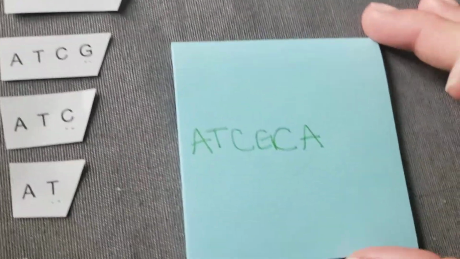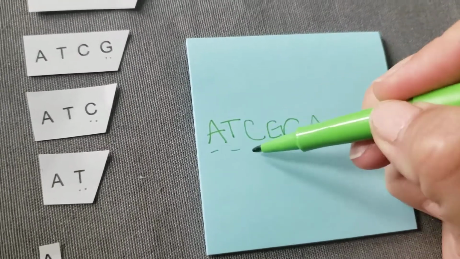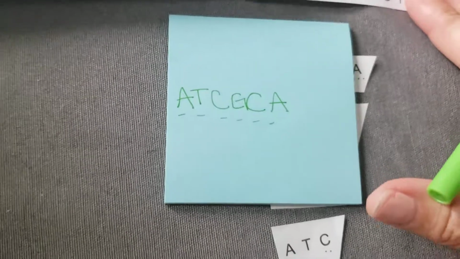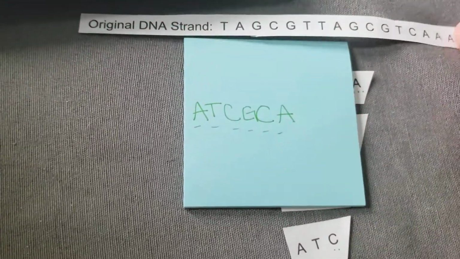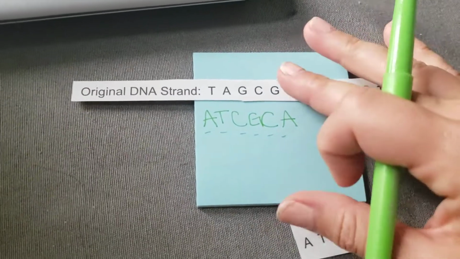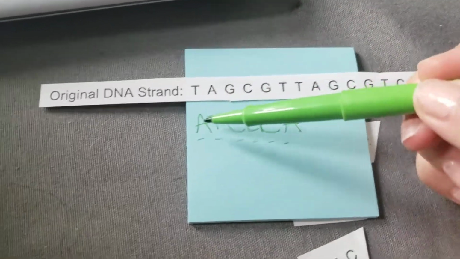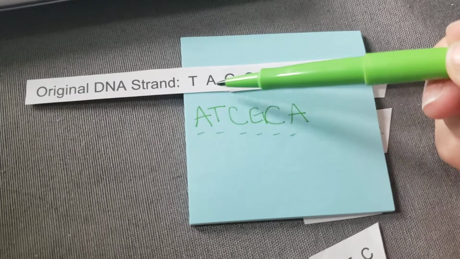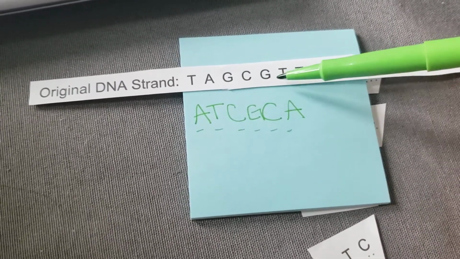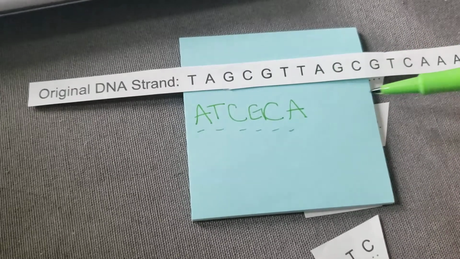And what we're really doing here is we're crafting the sequence of letters that correspond to our original DNA strand sequence. So while I haven't done the entire thing, look at that correspondence there. A with the T, T with the A, C with the G, G with the C, C with the G, A with the T, and so on all the way down the line.